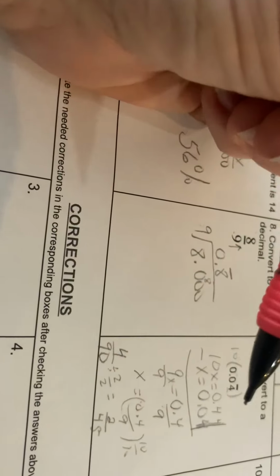The last thing you should see is that you can reduce this. You can divide both the top and bottom by 2, and when you do that, you're going to end up with 2/45. So that's your answer, is 2/45.